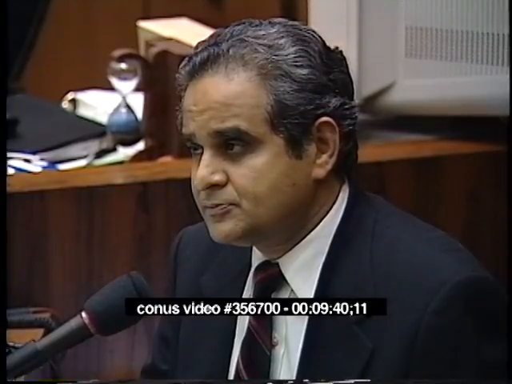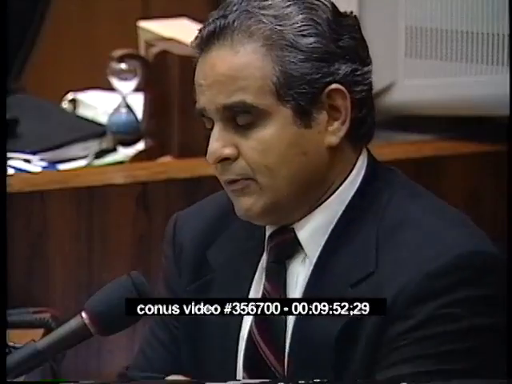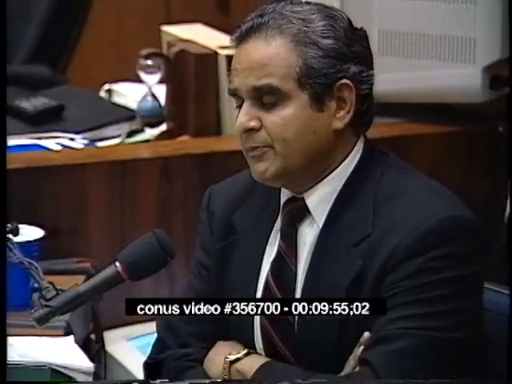Can you approximate the dimensions of any such knife that could have caused all of the sharp force injuries received by Nicole Brown Simpson? It'll be difficult to exactly pinpoint the exact measurements of a weapon, because you cannot gauge the total measurement of the weapon from the base to the tip.